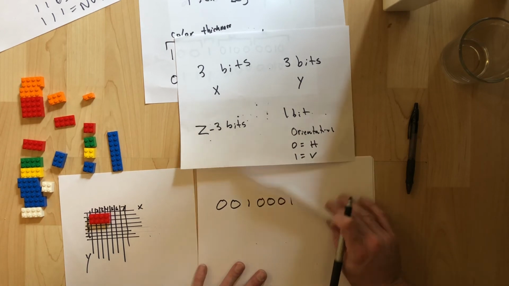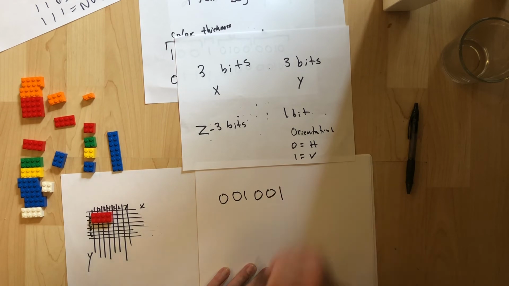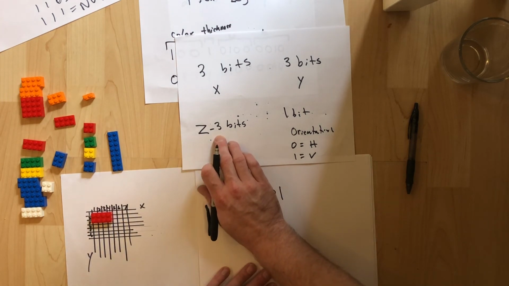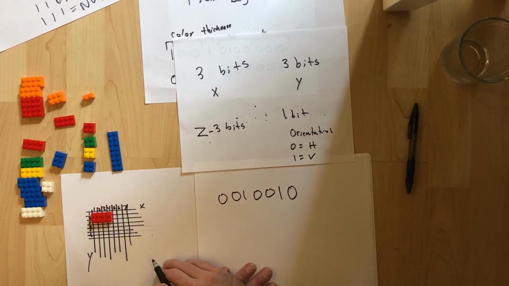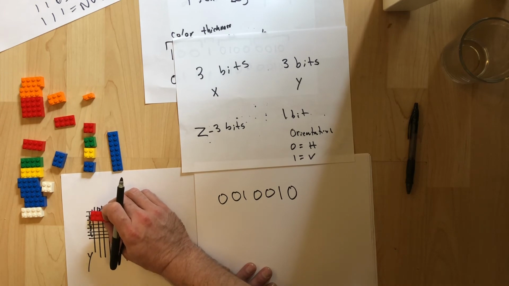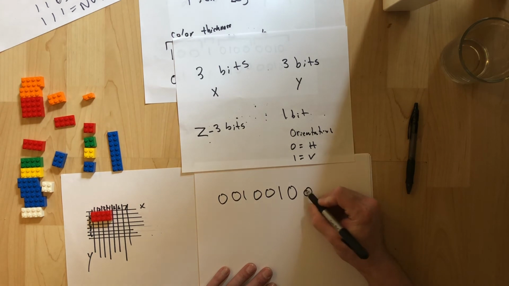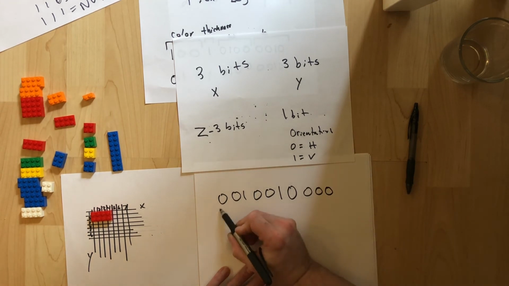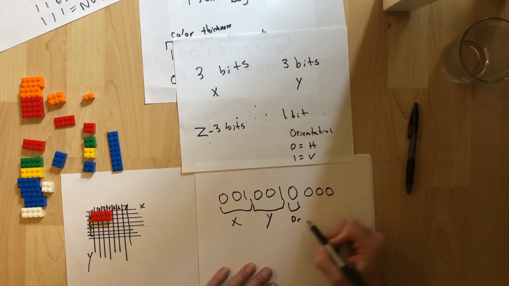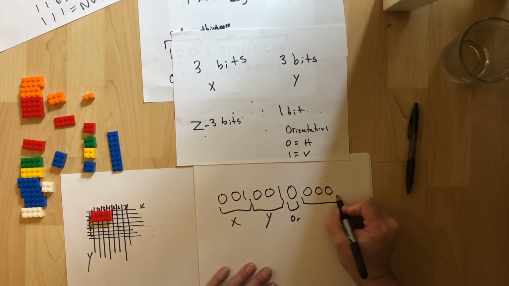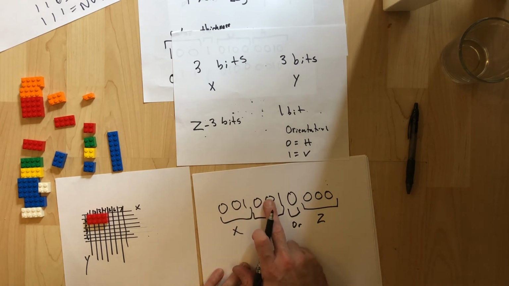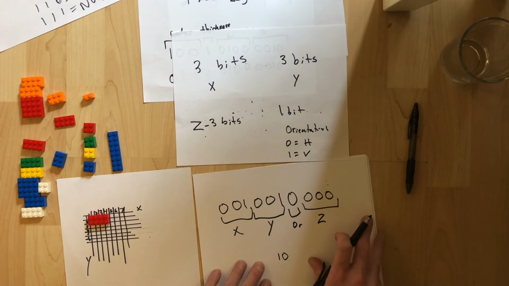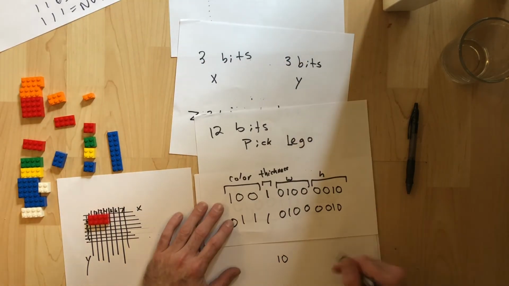Oops, one too many zeros there. Let's do that again. 3 bits 1, 3 bits 1. And that's my 1, 1. My orientation is next. It's horizontal, so it's a 0. And then 3 more bits for its Z. And this is at, we'll call this the 0 floor. So that's our X, Y, I'm going to just call that OR for orientation, and our Z. And that's 1, 2, 3, 4, 5, 6, 7, 8, 9, 10 bits. 10 bits.